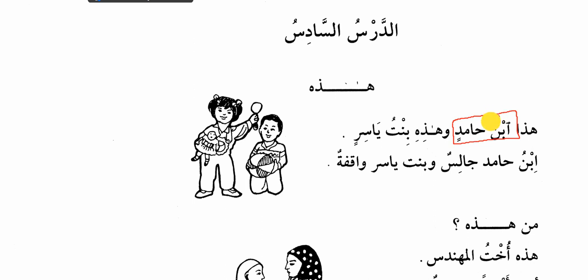As you can see, the single dhamma. Seeing two nouns together, one having a single fatha, kasra, or dhamma, and the next one having a kasra only, know that it is an idafa construction. This is how you can recognize an idafa construction. By idafa, I mean it's mudaf and mudaf ilayhi construction. Idafa means the addition. وَهَذِهِ بِنْتُ يَاسِرٍ.